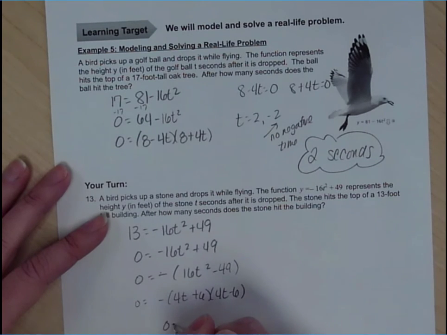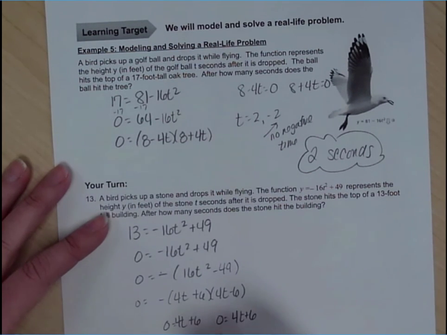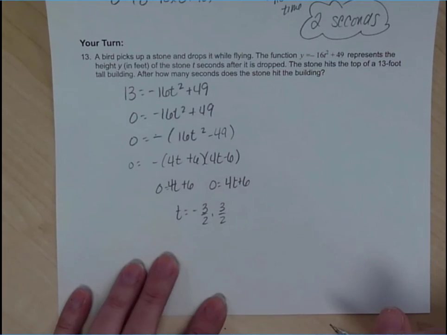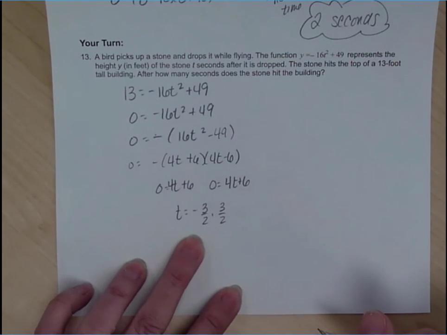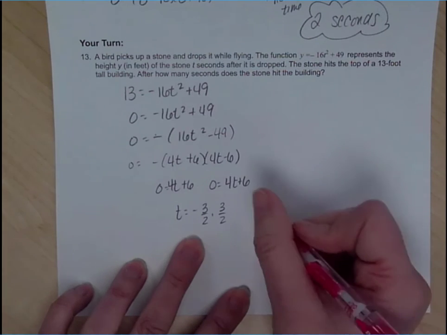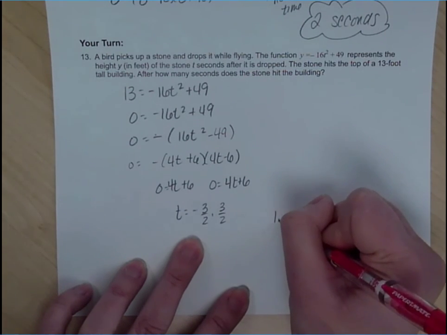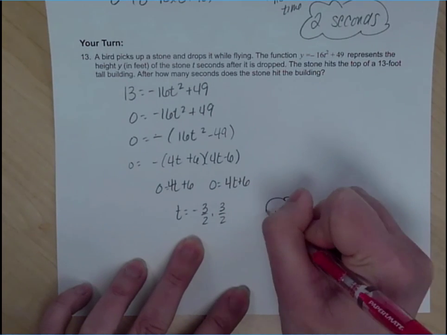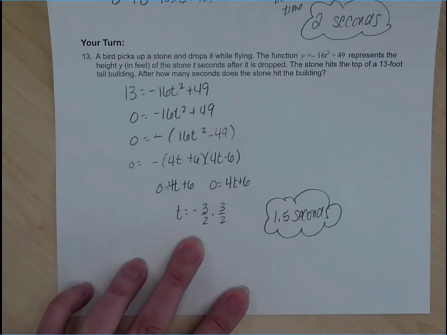Set those both equal to 0. And because they are opposites, I know my answers will be opposite, so I really only need to solve for one of them. So my final answer is 1.5 seconds, because as stated before, we cannot go back in time.